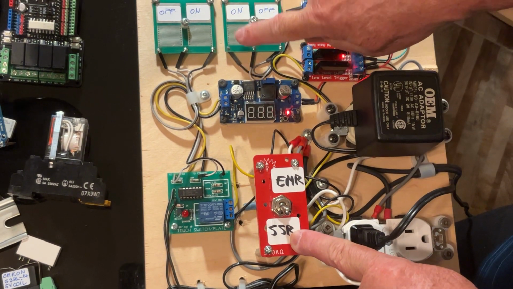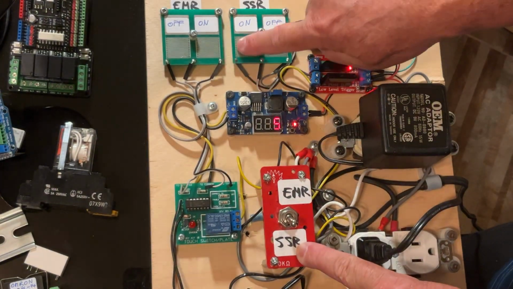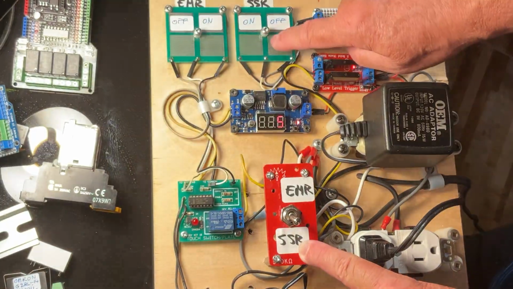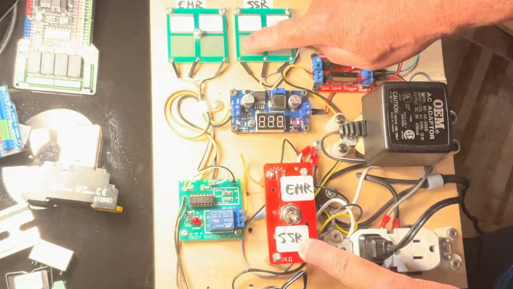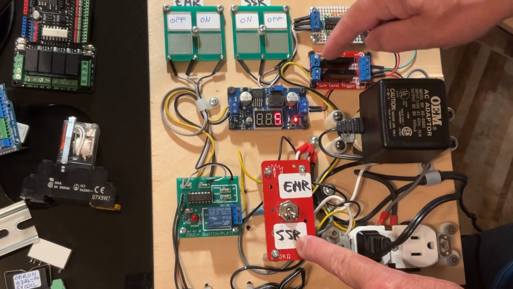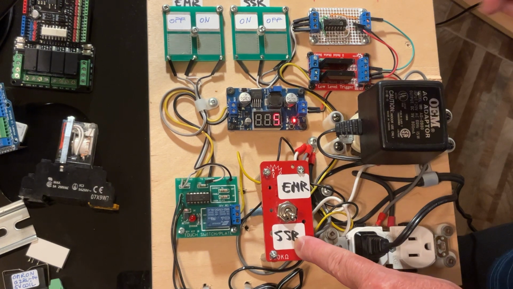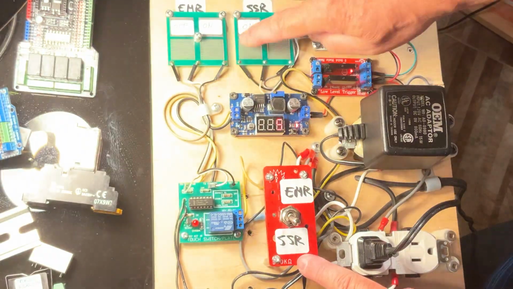So I press on. The lamp goes on, off, on, off, on, off. Just hear it. Can you hear any sound? You can't. Because remember, the solid state relay does not make any sound. Why? It's made of semiconductors. No moving parts. The contacts don't touch each other. Okay? Take a look.